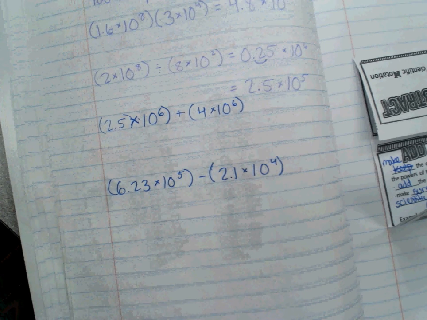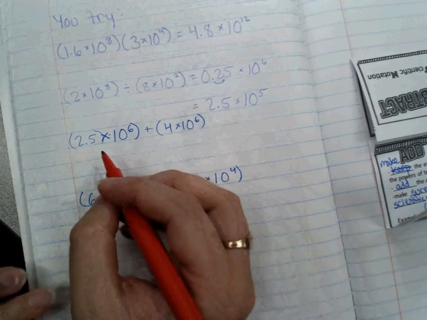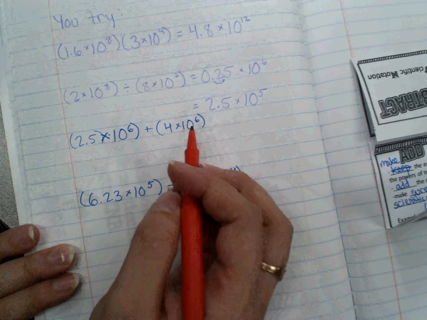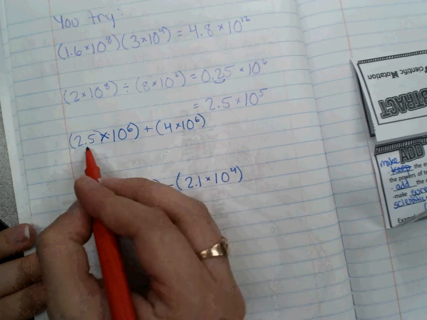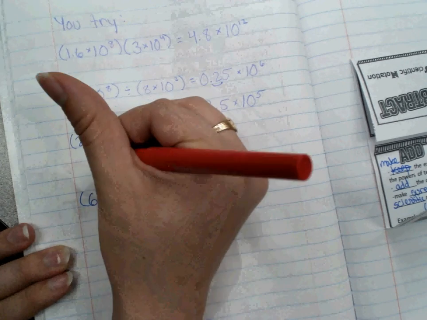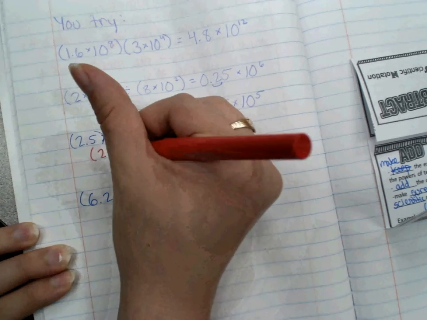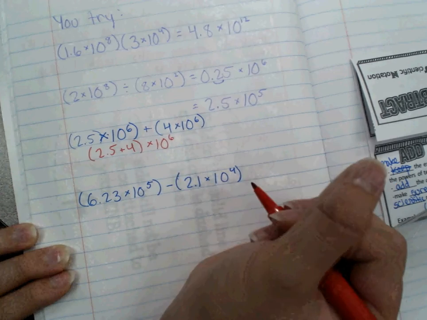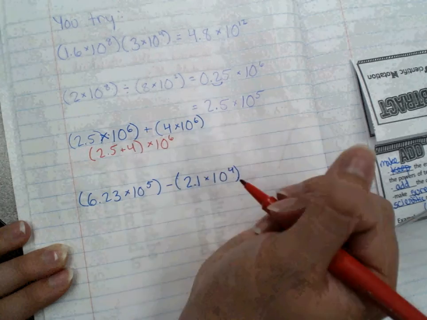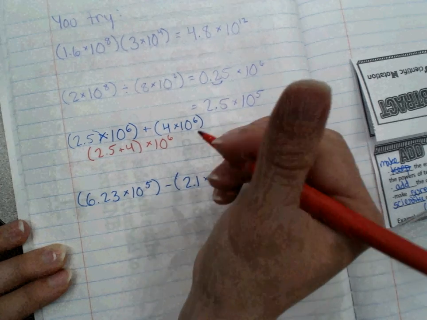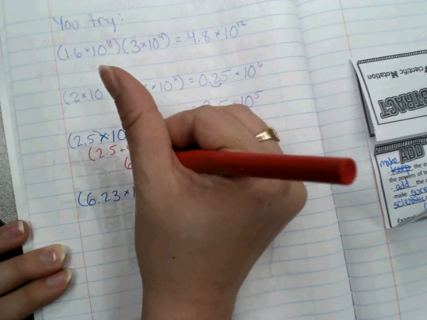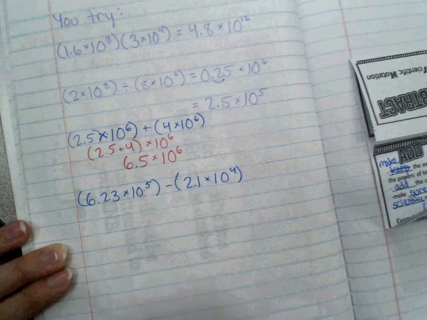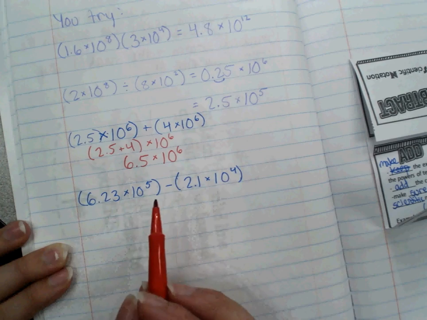Okay, so let's take a look at the answers for these. So the exponents are already the same, so we don't really have to do much work for this. We just have to add the constants. If you want to write it out, so you know you have to do 2.5 plus 4, and then it's just going to be times 10 to the 6, you can. If you just want to add right away, that's fine too. So 2 5/10 plus 4, we get 6 5/10 times 10 to the 6. And it's in scientific notation, it's between 1 and 10, so we're good. That's our answer.